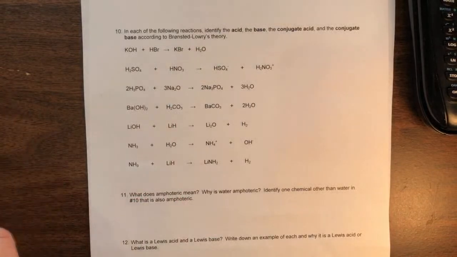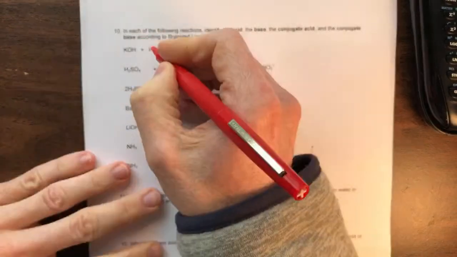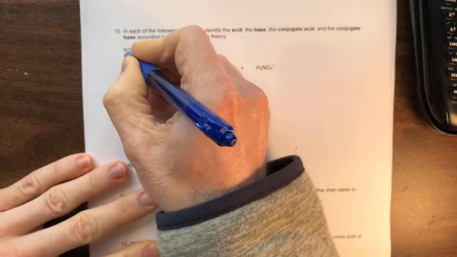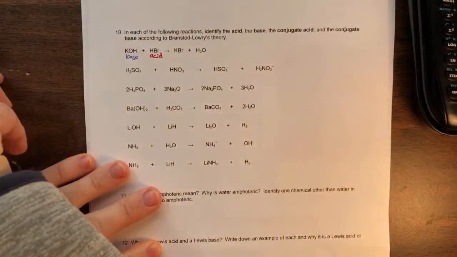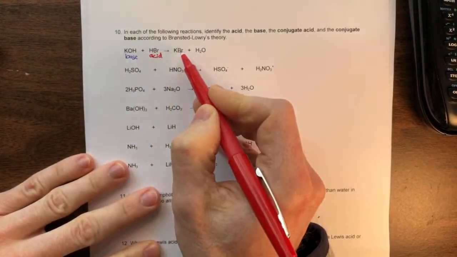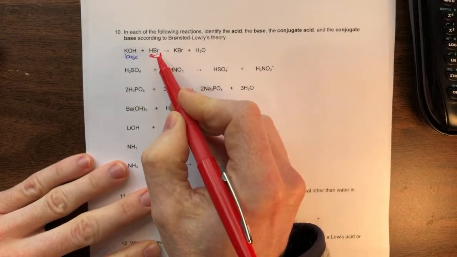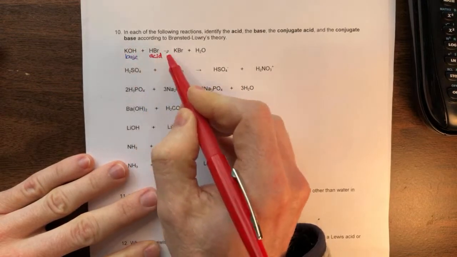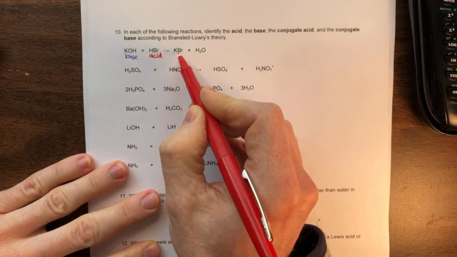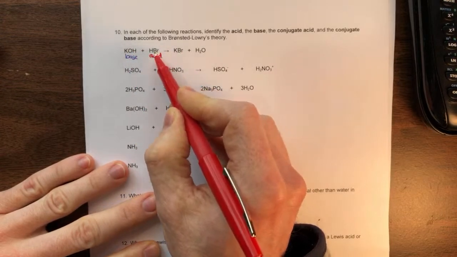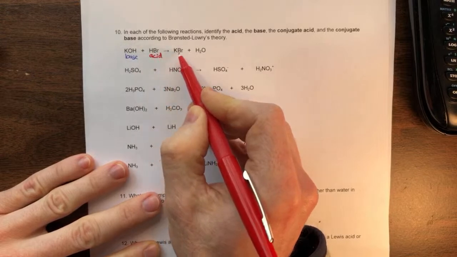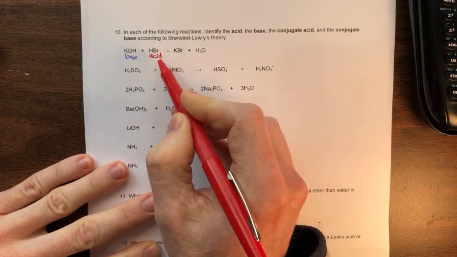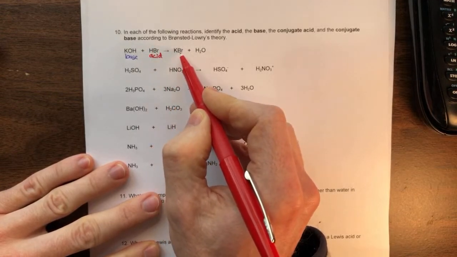Let's even get a couple different colors here. We'll do red for the acid. So this is going to be our acid, and this is going to be our base. But I wouldn't necessarily know it just by looking at the chemicals. I need to see what happens over here. So I need to follow this Br, right? I'm always going to be looking at this thing over here. When I follow the Br and I find it over here, I notice that the HBr has lost its H, right? It's lost its H. And so that must mean that the HBr is acting as an acid because it's lost its H.